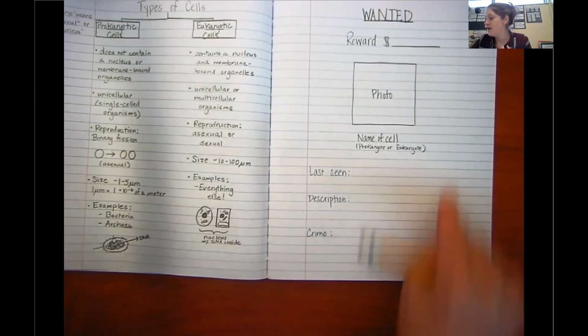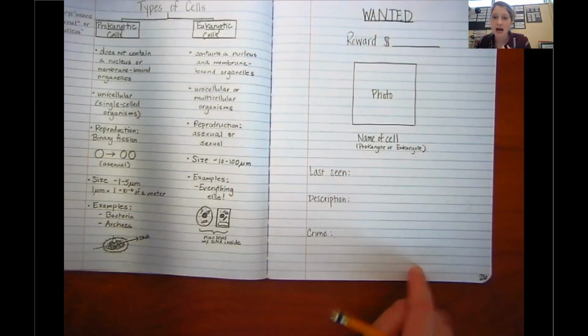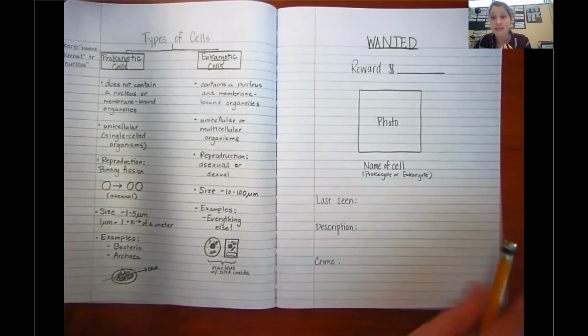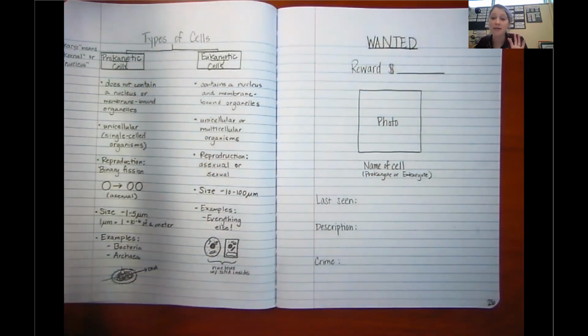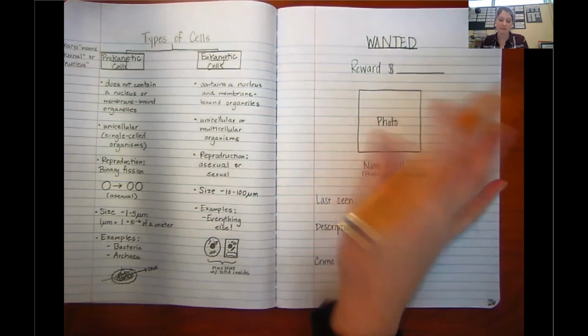So this whole thing does not have to be laid out this way, but this is the content that's expected to be on it. You can always add more, you can elaborate, you can make it fabulous and beautiful. I hope you do, but make it your own. Okay, this is one sample template.